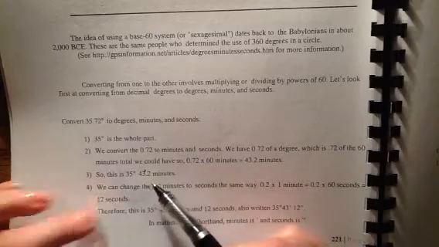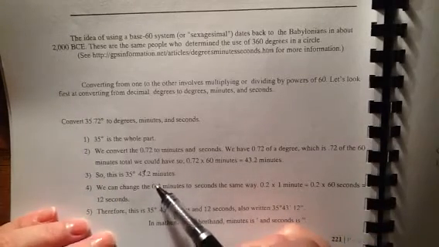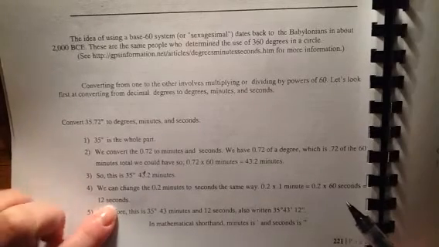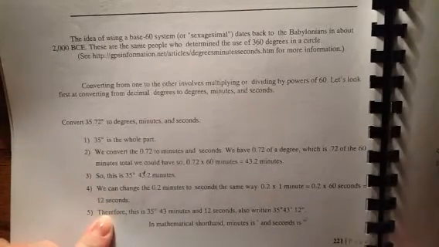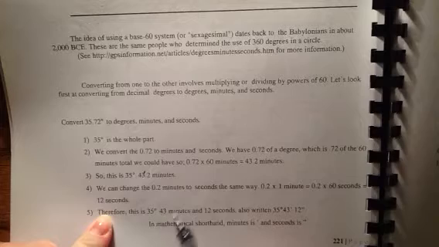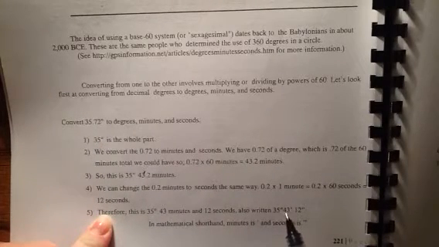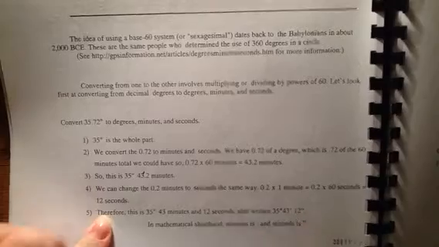So now I have 0.2, some change of a minute. Well, I'm going to multiply that again by 60 because there's 60 seconds in a minute, which means I have 12 seconds. So now my answer is that my 35.72 degrees is really 35 degrees, 43 minutes, and 12 seconds.